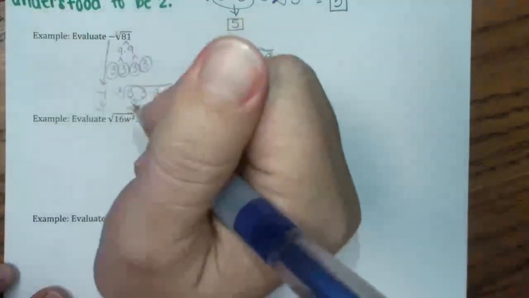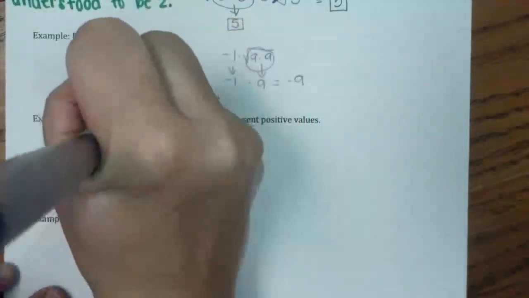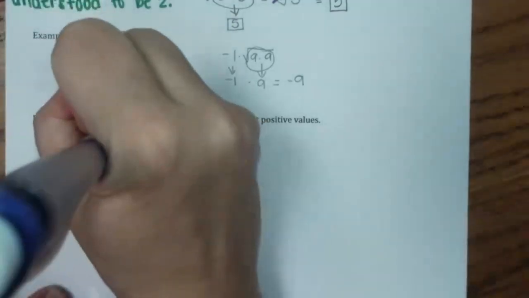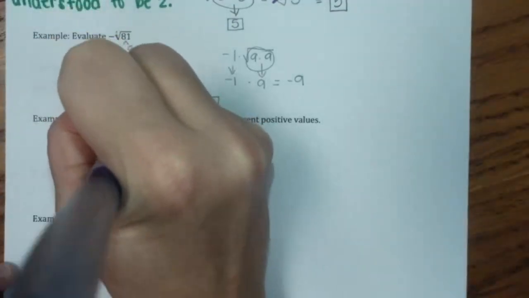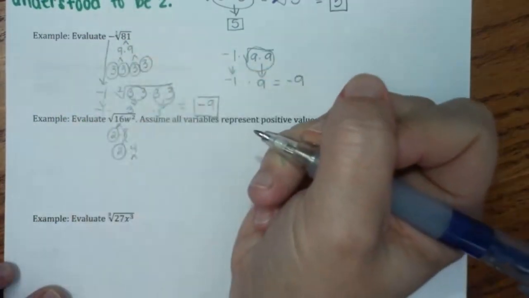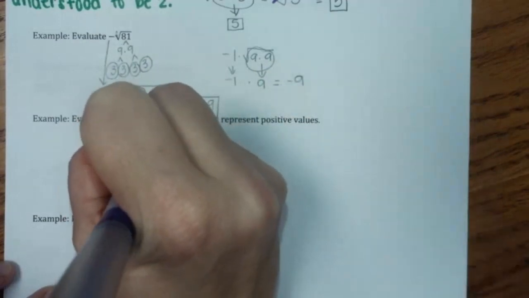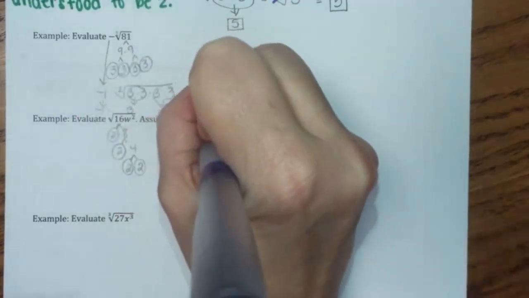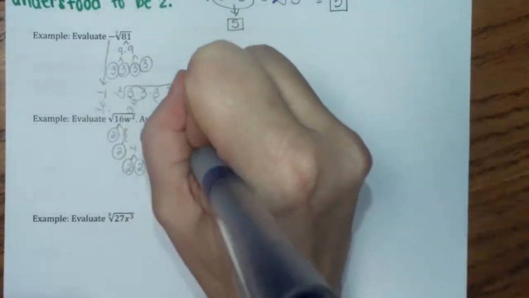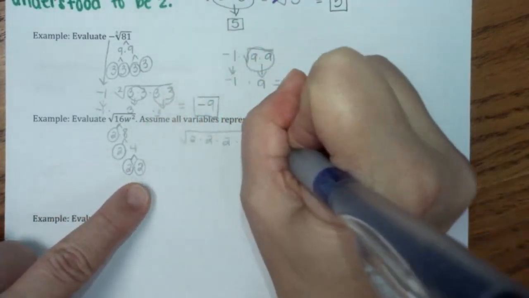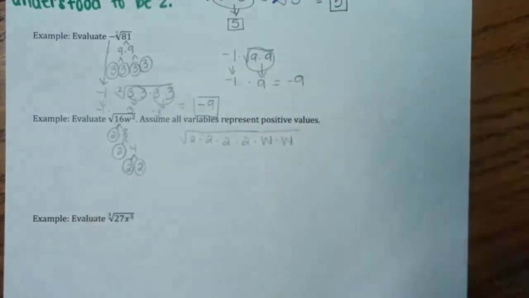So if we have the square root of 16, let's write down 16. If you did 4 times 4 or you did 2 times 8, it's going to give you the same answer in the end. It doesn't matter. Let's do 2 times 8. 2 is going to get circled. 8 is 2 times 4. 2 is done, meaning it cannot get broken down any further, so it's going to get circled. 4 is 2 times 2. We broke down 16 until we cannot break it down anymore. So underneath the square root, we have 2 times 2 times 2 times 2 times w squared, so times w times w.